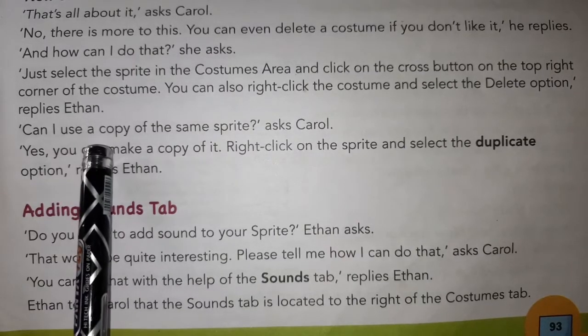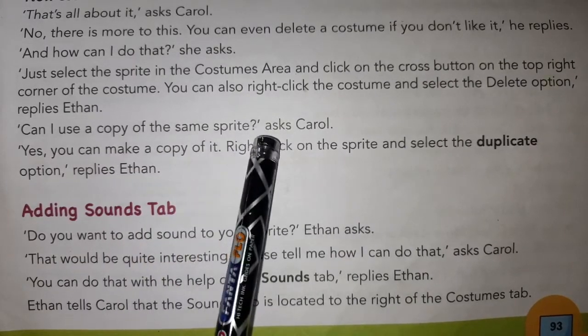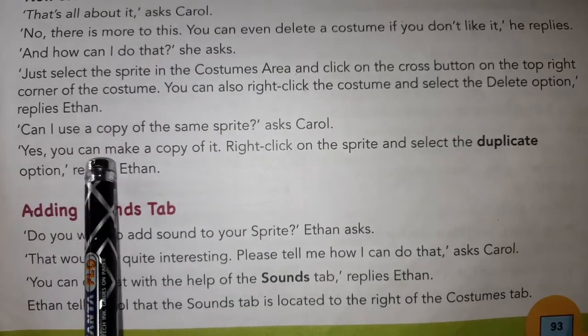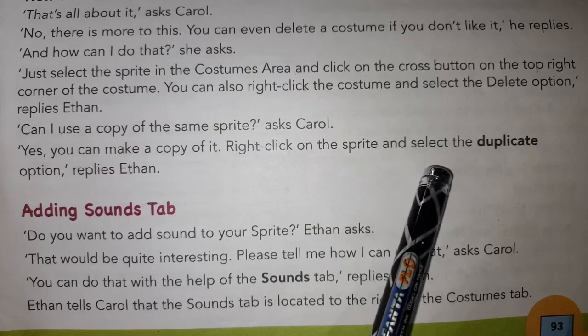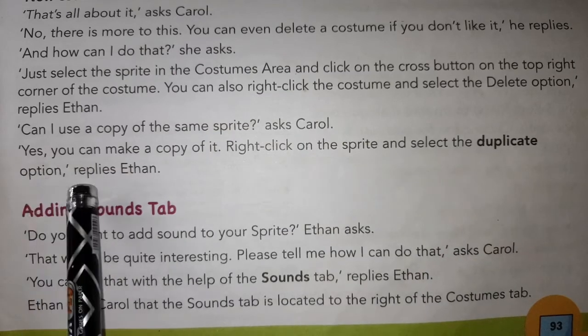"Can I use a copy of the same sprite?" asks Carol. "Yes, you can make a copy of it. Right click on the sprite and select the duplicate option," replies Ethan.